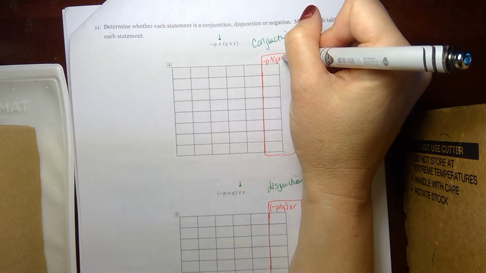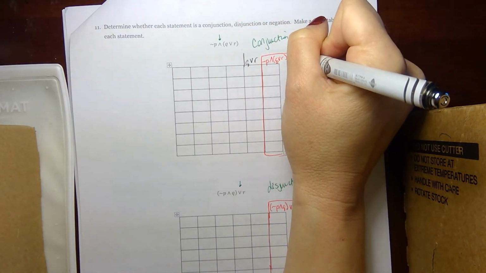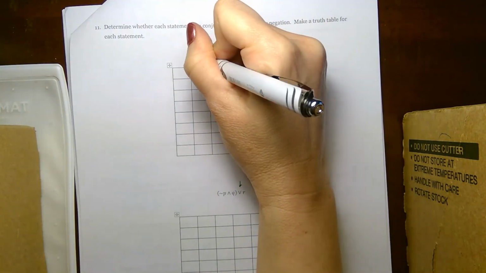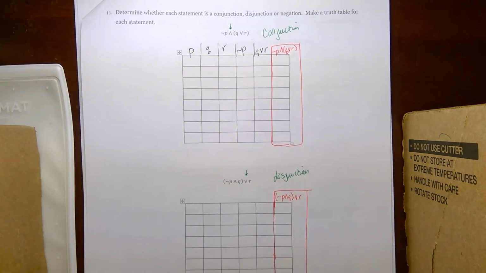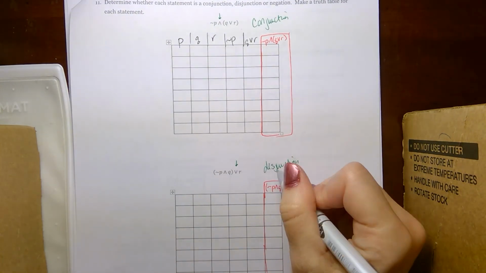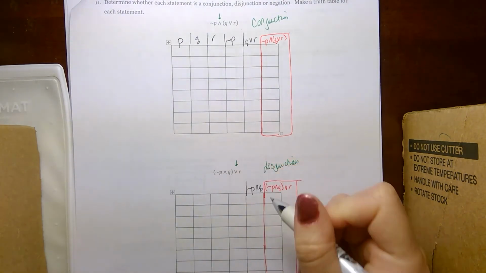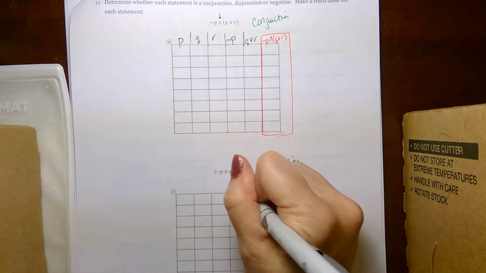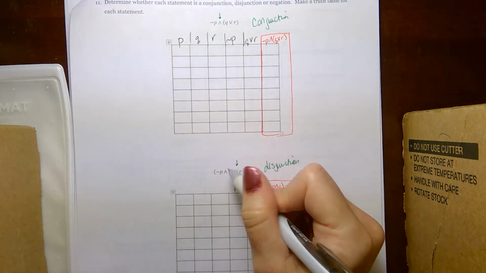Working backwards, I need this parentheses, so this one is going to be Q or R. And then I need to compare that to not P. To make that happen, I'm going to need P, Q, R because I don't have any of those on this page. Down here, the parentheses would be not P and Q. I'm going to need to compare that to R. I need not P and Q. I don't have to do P here.